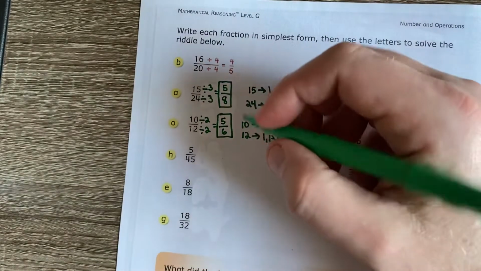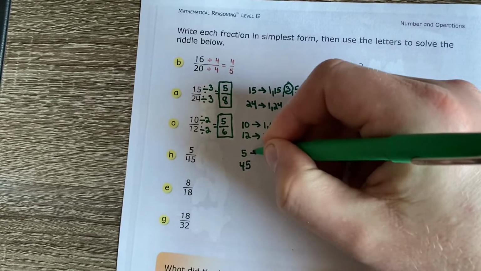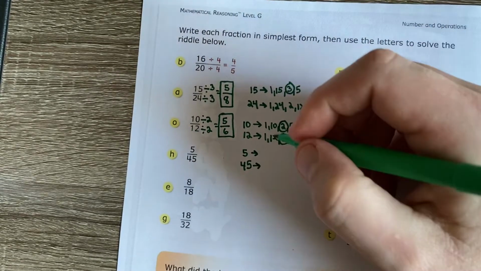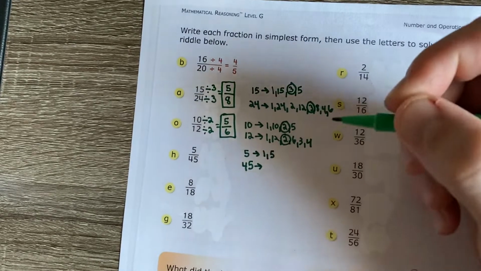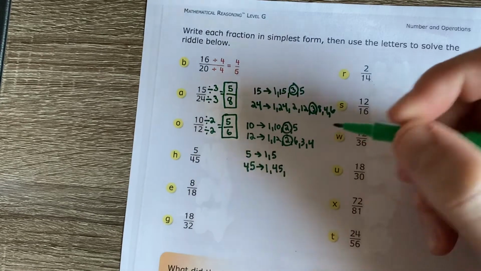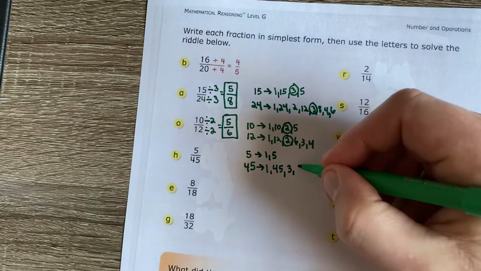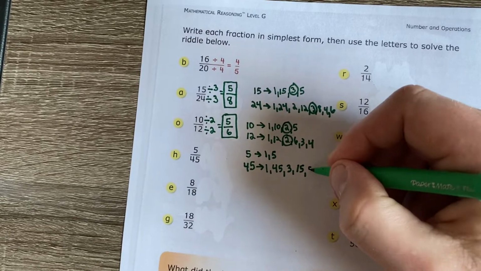Next one, 5 over 45. 5 is a prime number, so there's only 2 factors for that, 1 and 5. For 45, it's going to be 1 and 45, 3 and 15, and 5 and 9.